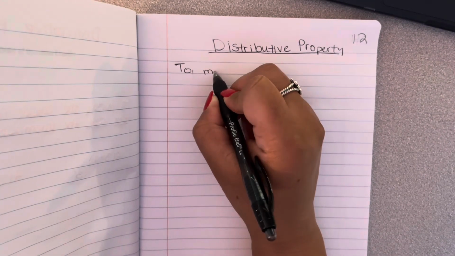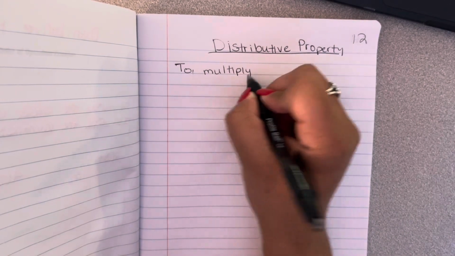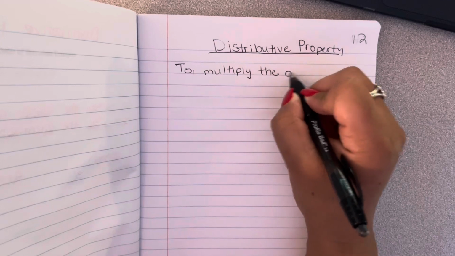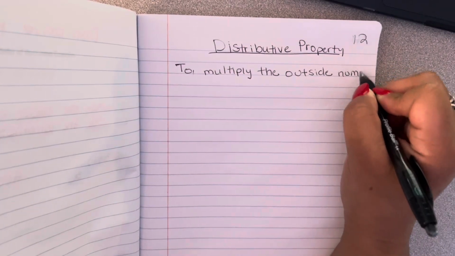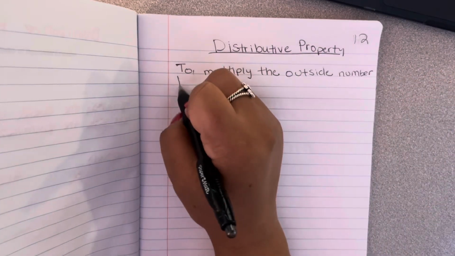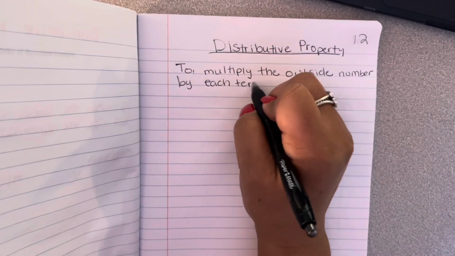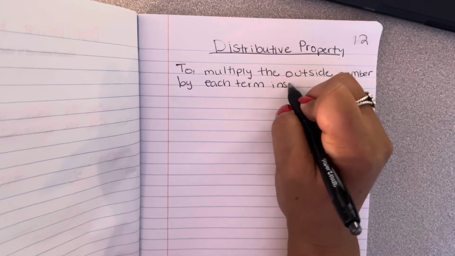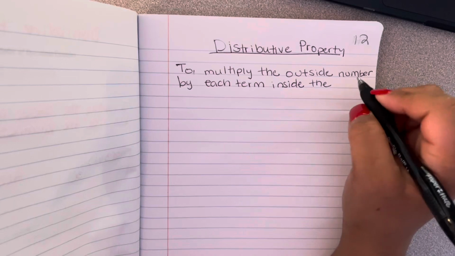Distributive property is to multiply the outside number by each term inside the parentheses.